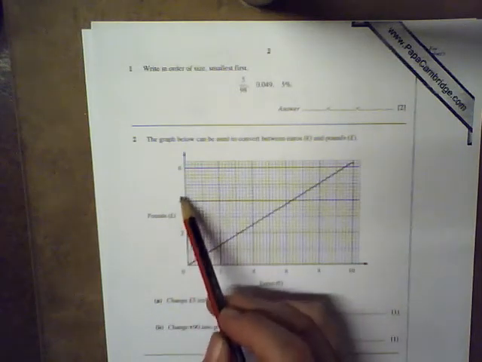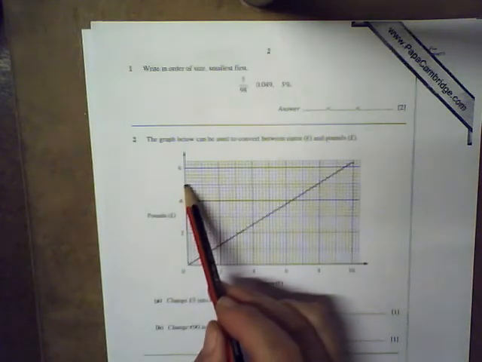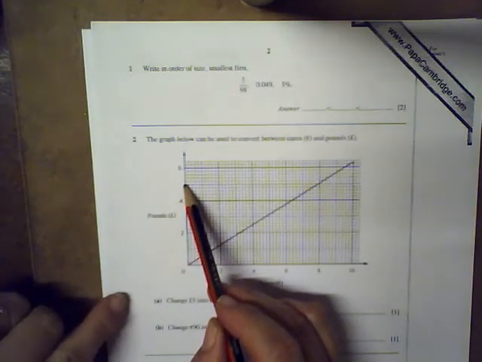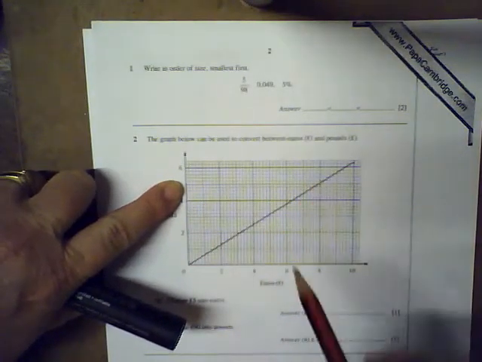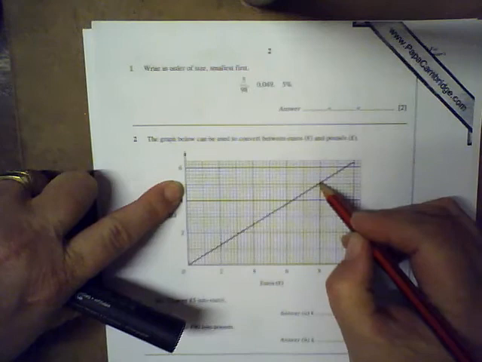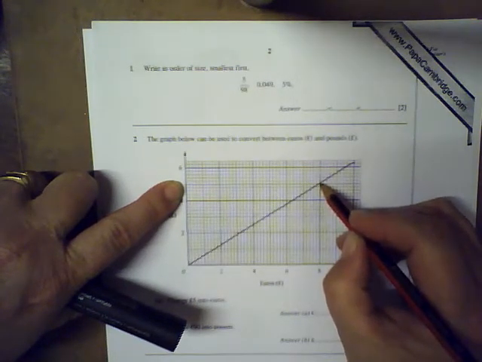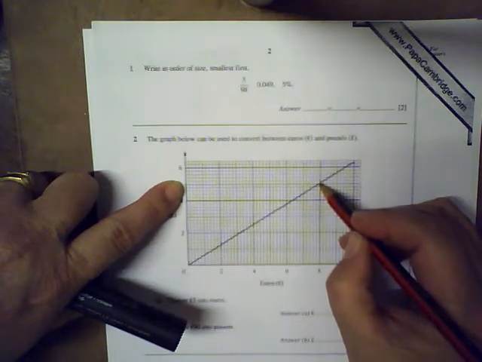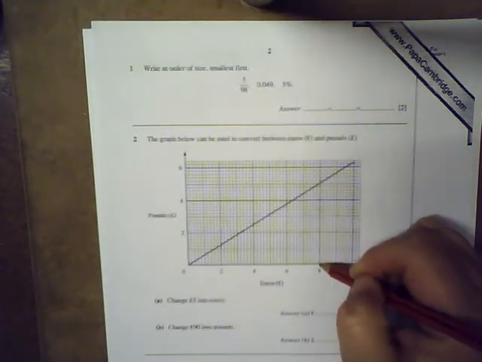So 5 pounds, that's 1, 2, 3, 4, 5 pounds. Run across to the line, where the line and the curve meet, that's where the value would be. And it seems like it is a straight 8.